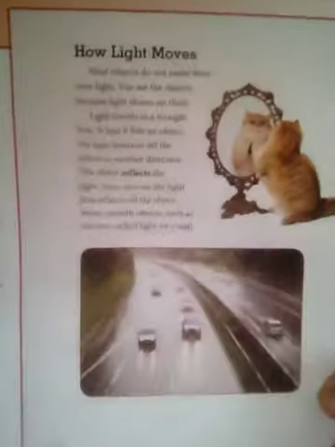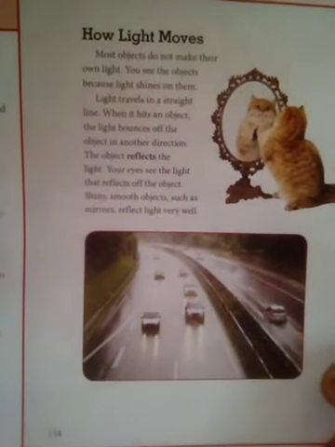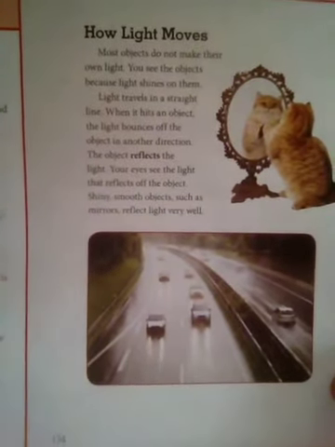We get to talk about how light moves. So do you see the cat, the cars? Okay. Most objects do not make their own light. You see the objects because the light shines on them. Light travels in a straight line. When it hits an object, the light bounces off the object in another direction. The object reflects the light.